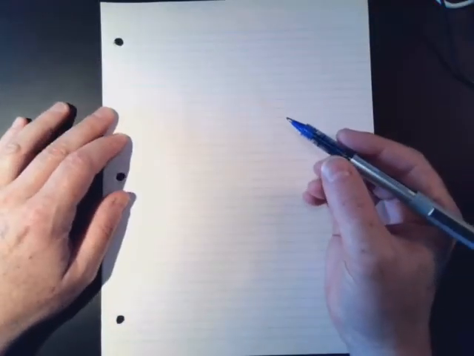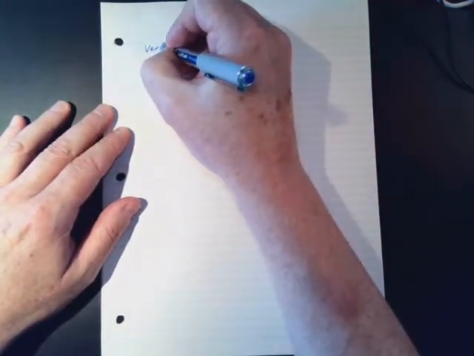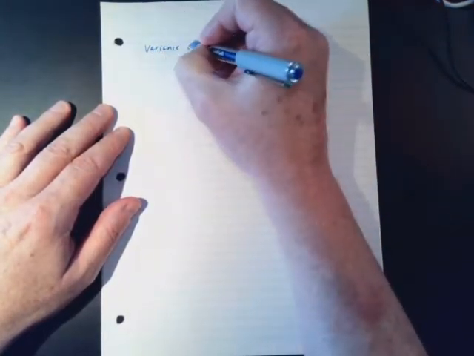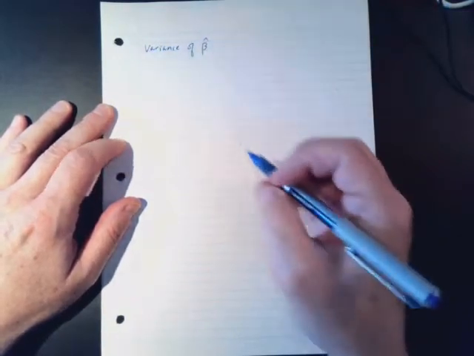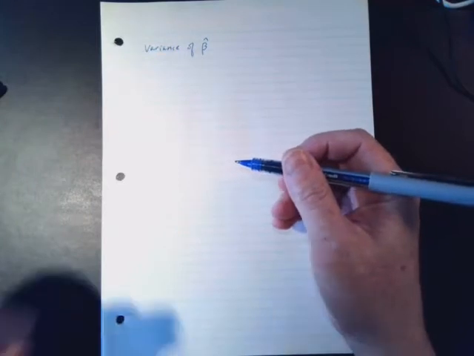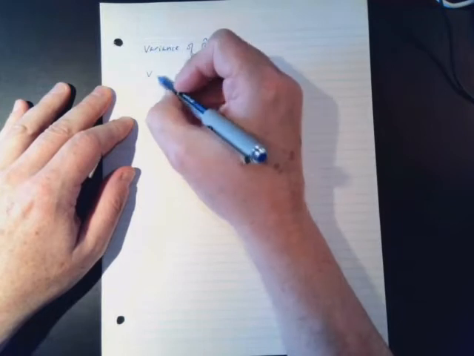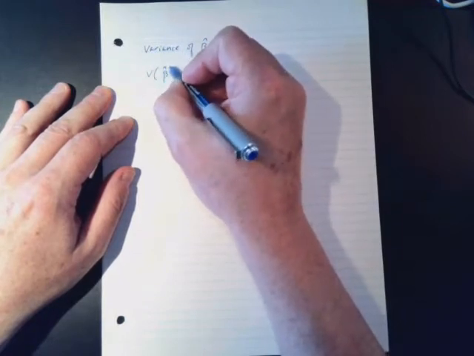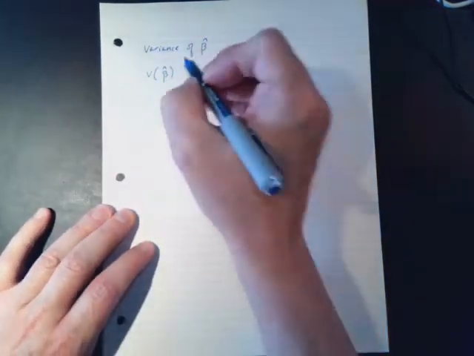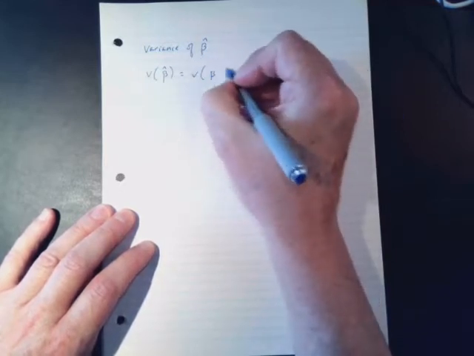Now, next up, we want to figure out the variance of beta hat. We'll write that just as V of beta hat, and again we're going to use that formula that we just worked out.